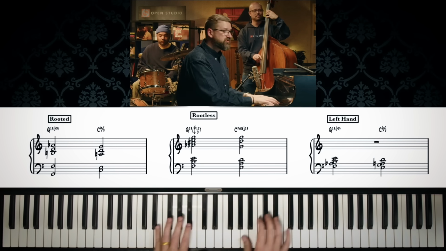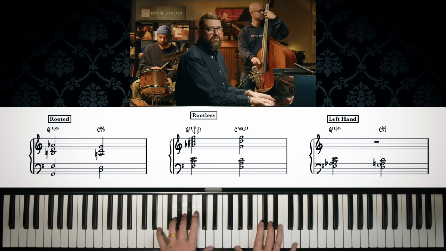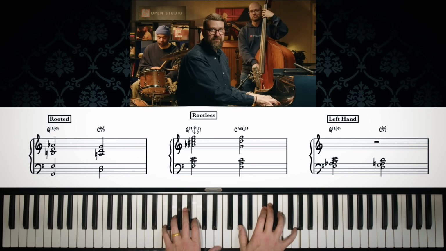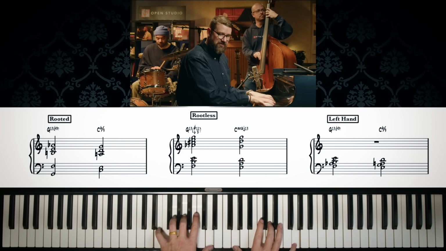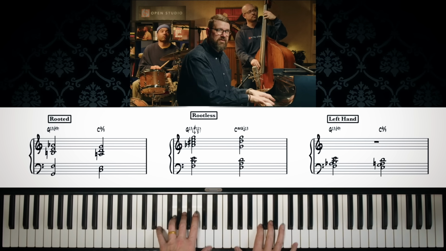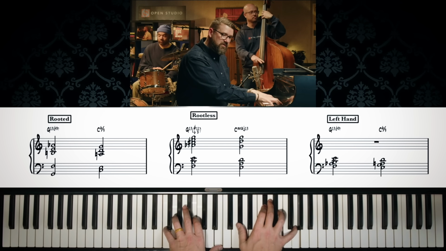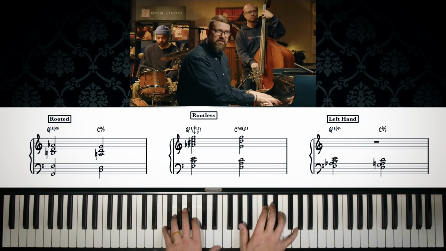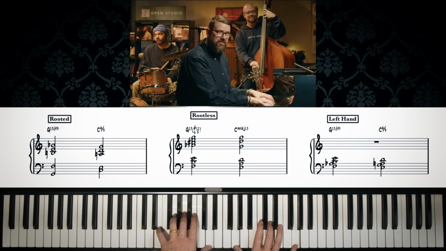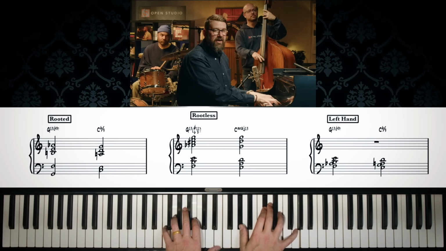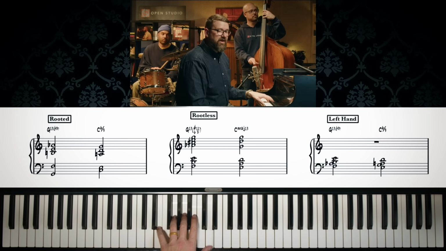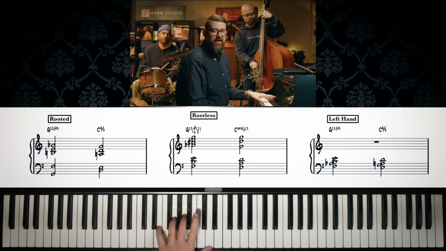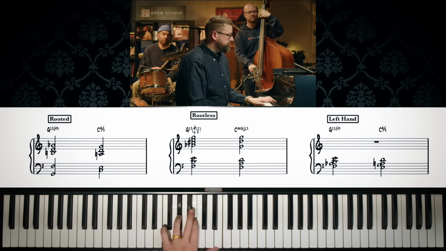Let's try the rootless. Bar 2 here. It's sick, isn't it? It's so good. And now let's try the left hand voicings. Again, when we're pulling from that diminished sound, they sound so good going to a major chord.